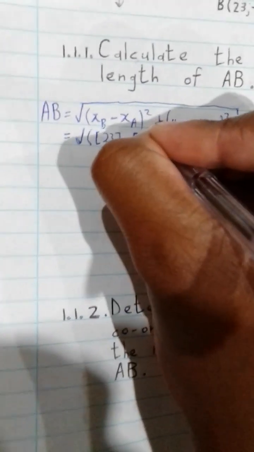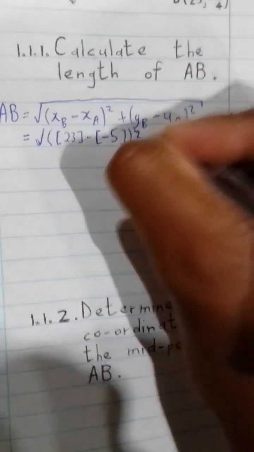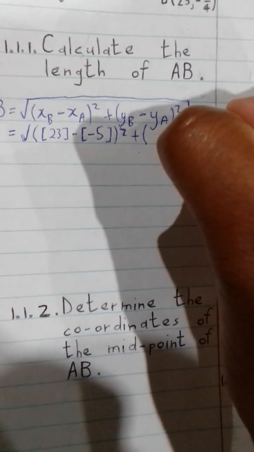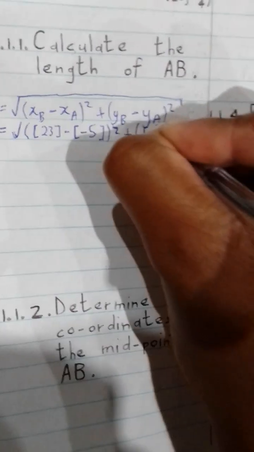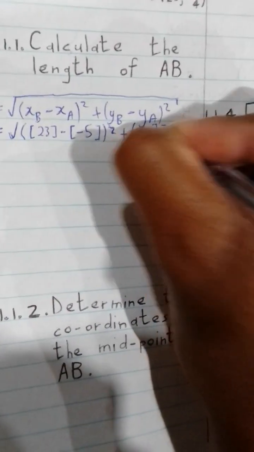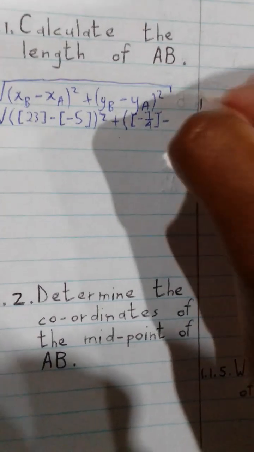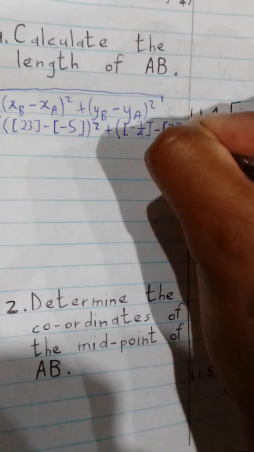Negative 5, squared. What is y of B? Negative 7 over 4, minus what is y of A? 2, squared.